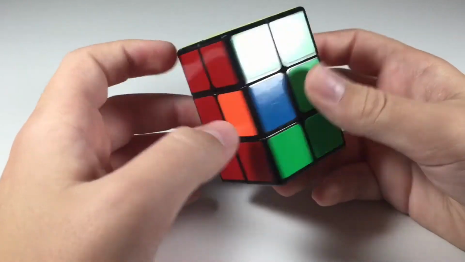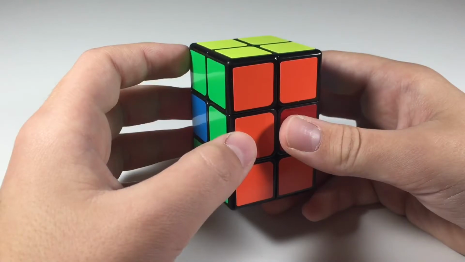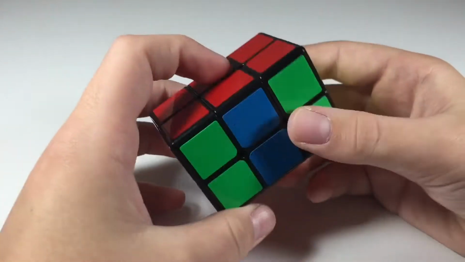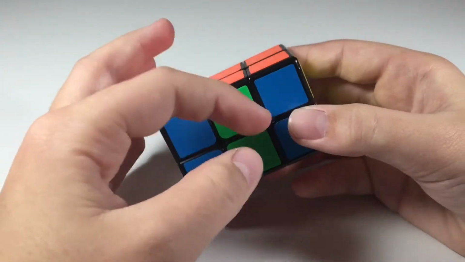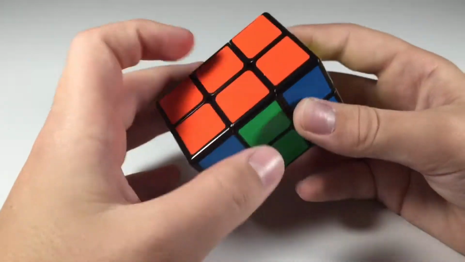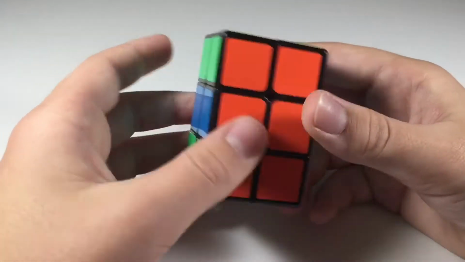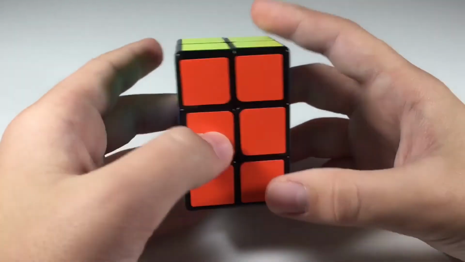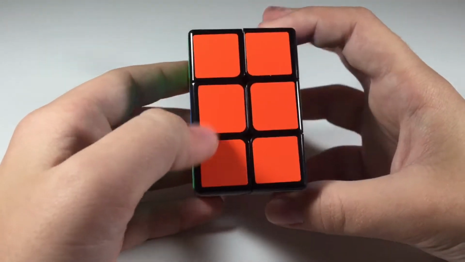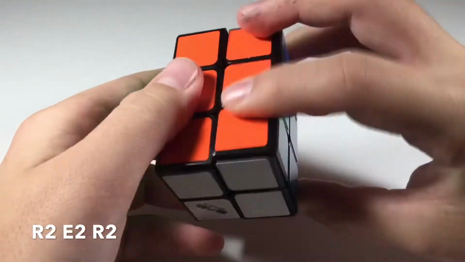Now that we're done with all of the top and bottom cases, let's get into the equator cases. The first case is where you have something like this, where the entire equator is kind of one ring of color all the way around, but when you try to solve it, these 2 are switched. You can orient it any way you want, although I prefer to orient it so that the front is solved. And then what you want to do is R2, E2, R2.